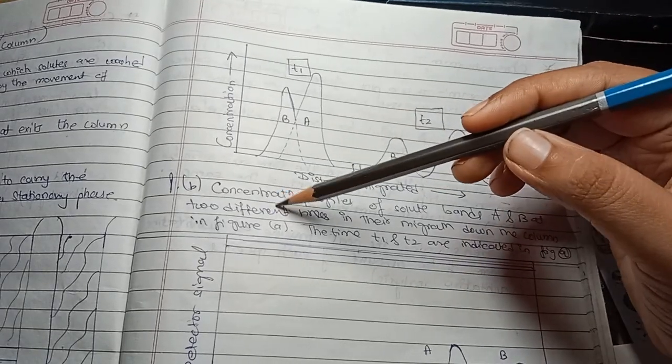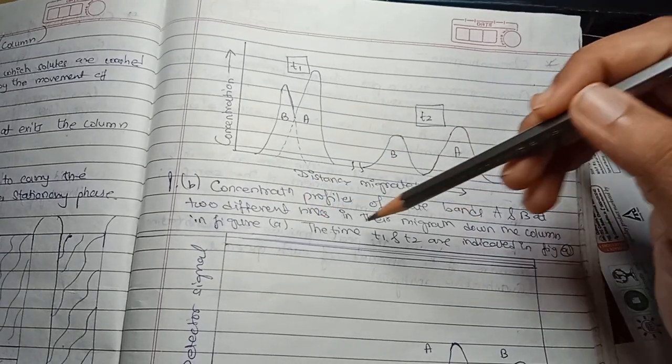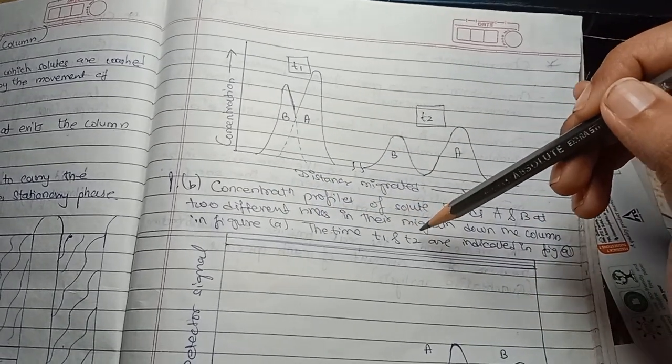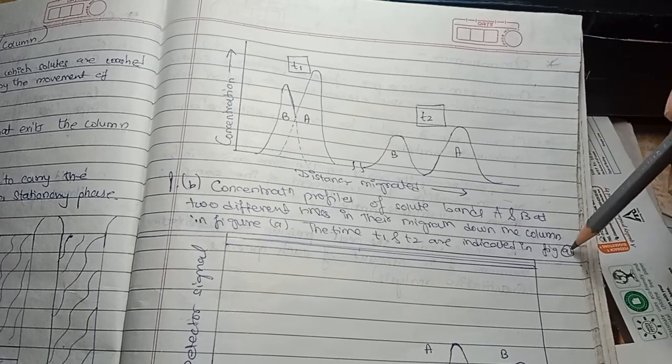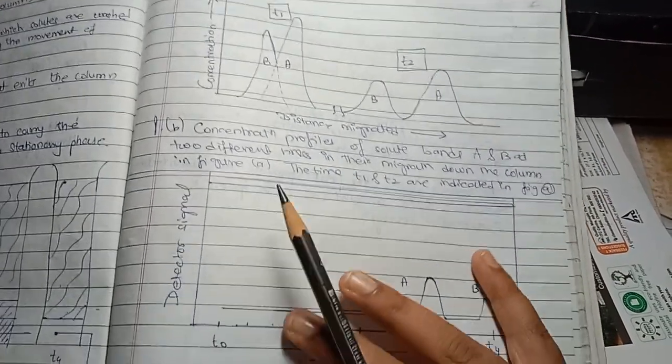So this is the concentration profile of a solute. Bands A and B at two different times in their migration down the column in figure A. The times T1 and T2 are indicated in figure A. Now, here is another graph.